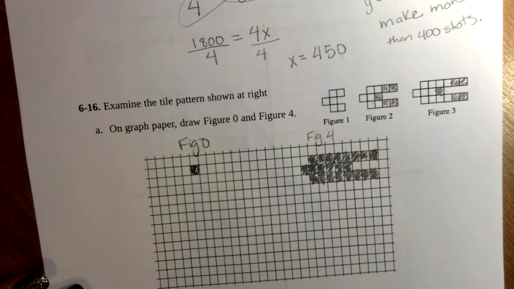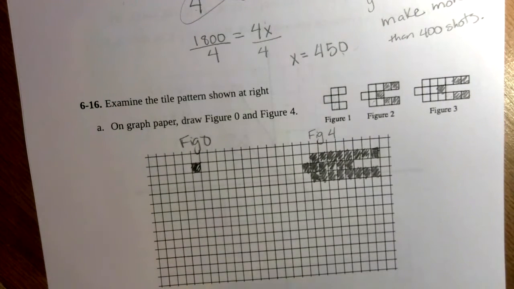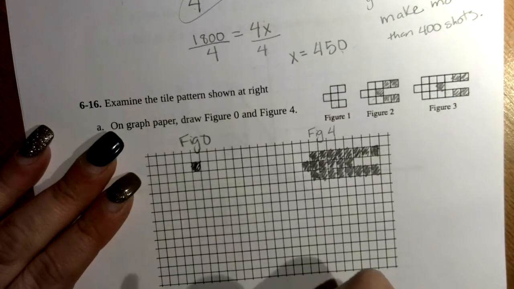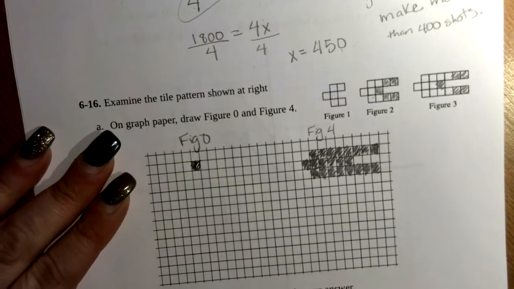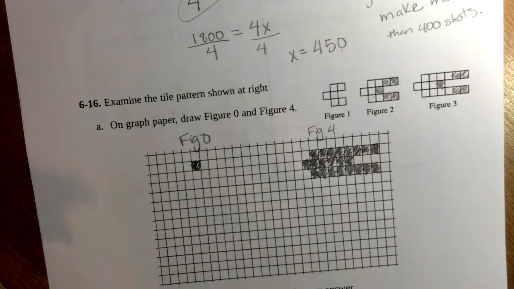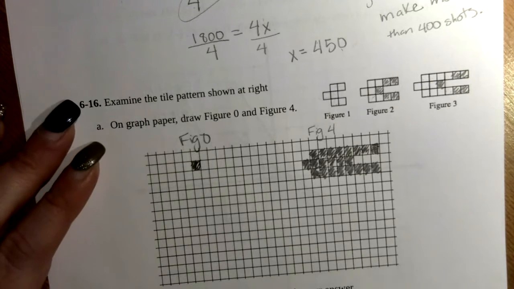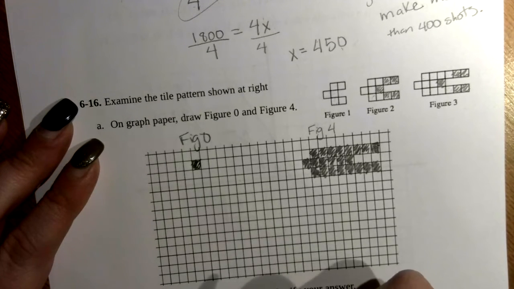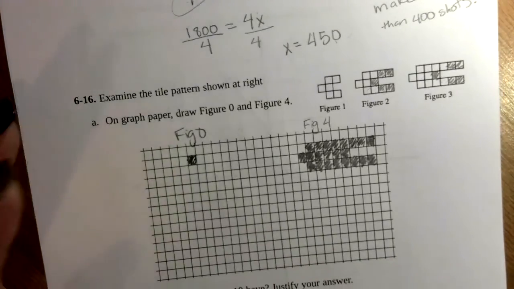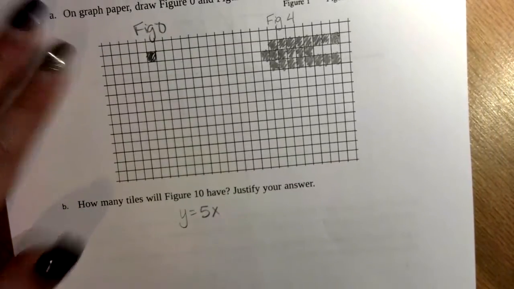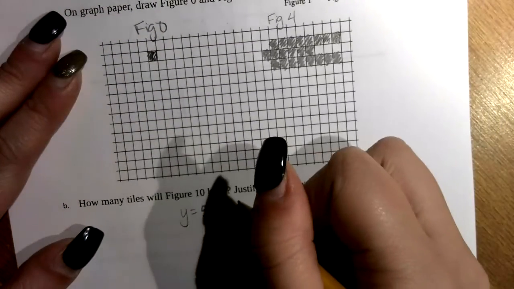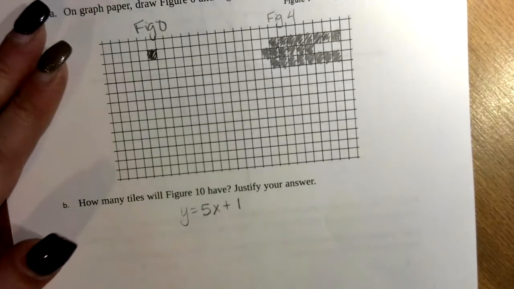All right. So now how many tiles will figure 10 have? For this, we're probably going to want to write a rule, and we already have a lot of it done. How many tiles were we adding every time? Well, we were adding on 5 tiles. So my rule would be y equals 5x plus how many tiles are in figure 0? There's just 1. So there's my rule.